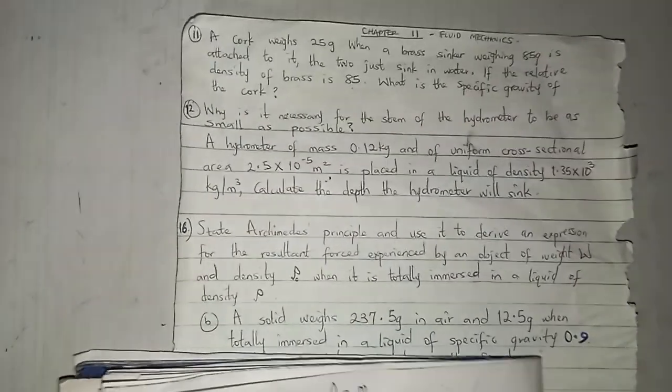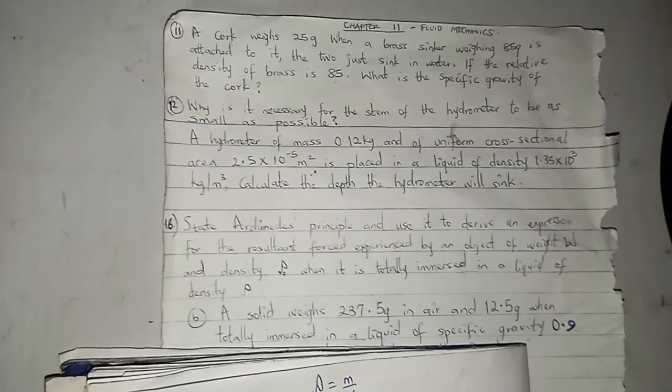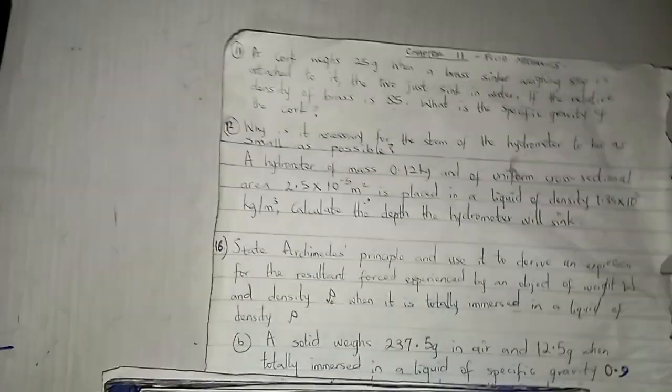And density, when it is fully immersed in a liquid of density.